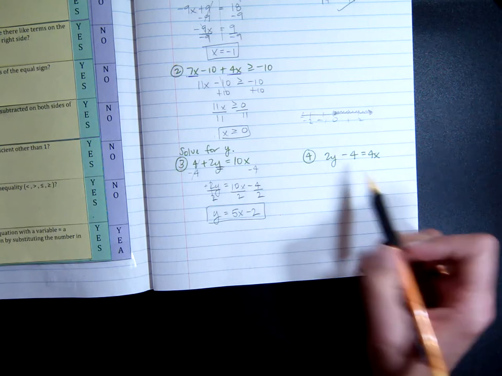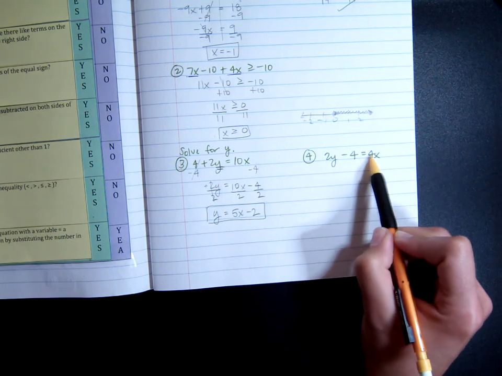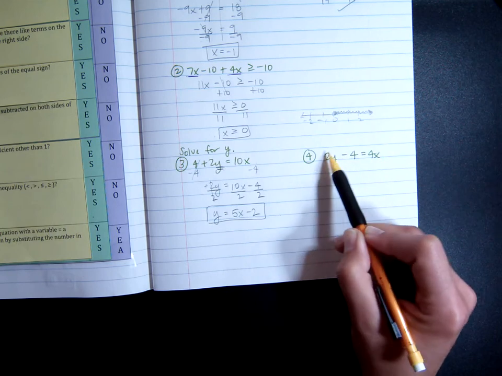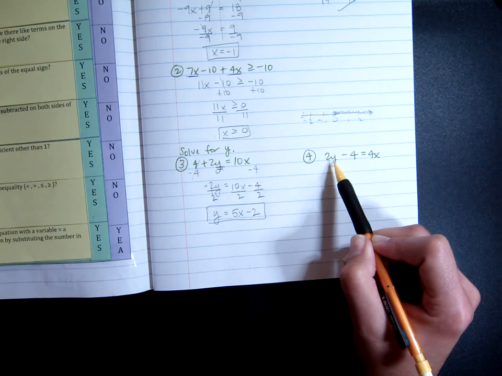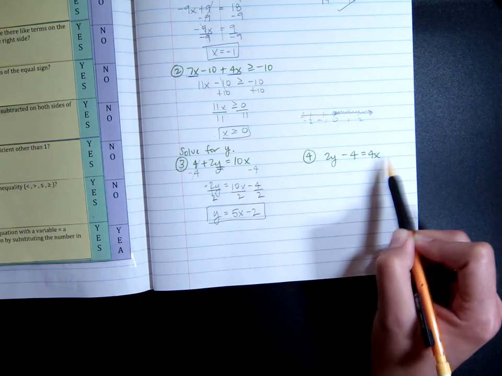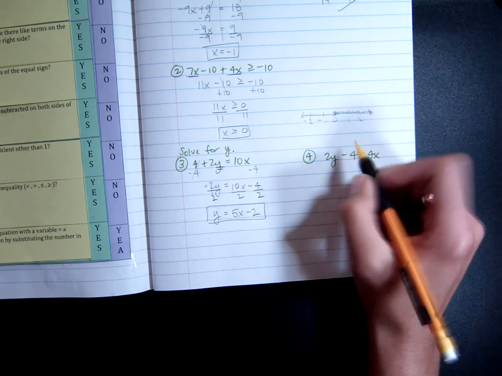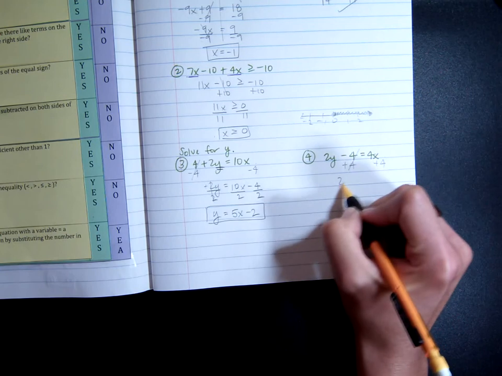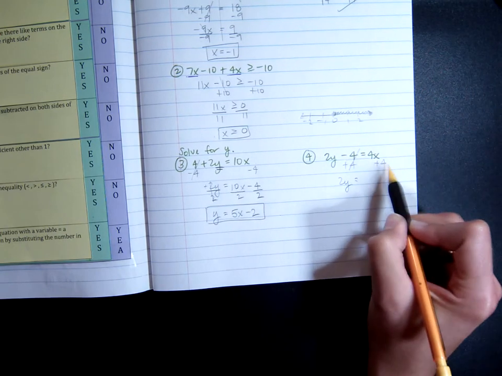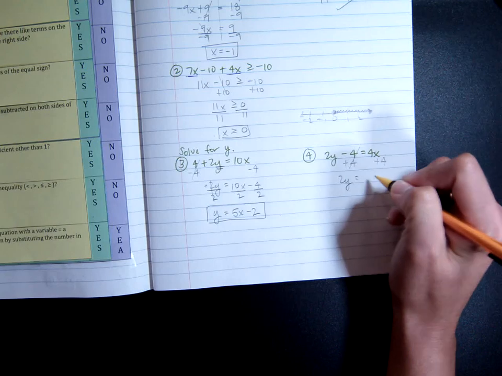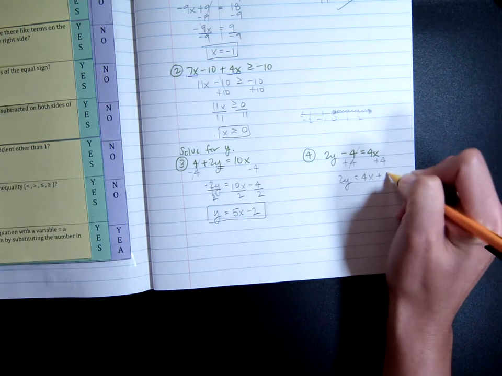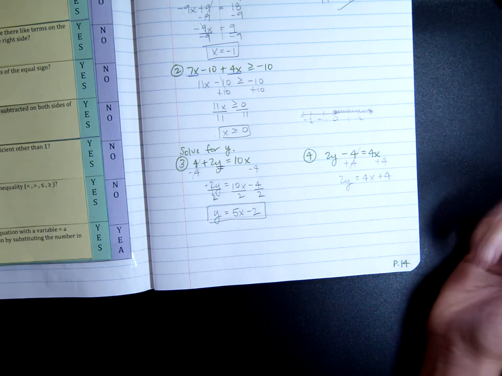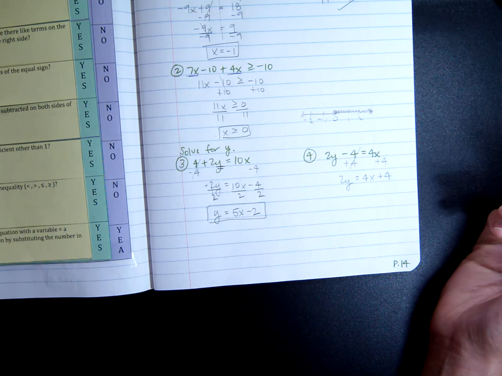Let's try one more. 2y minus 4 equals 4x. Okay, so first step is I want to get this 2y by itself. I want it to be the only thing on the left side. So this minus 4 needs to go on the right side. How do I undo minus 4? Plus 4. Okay, so bring down the 2y. 4x and 4 are not like terms, so I cannot put them together. So I write them next to each other on the next line. So 4x plus 4, that's all I can do. I cannot combine those because they're not like terms.